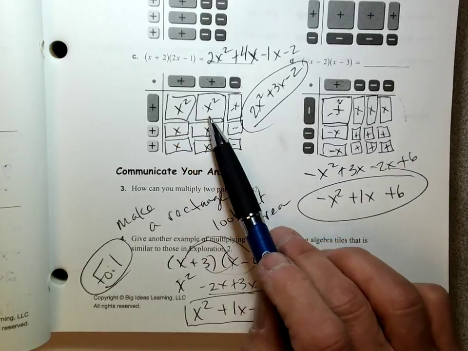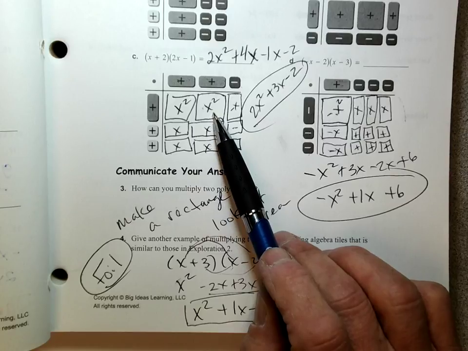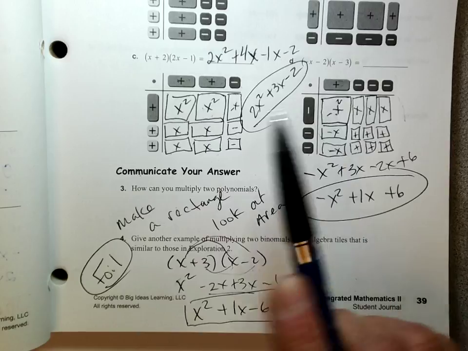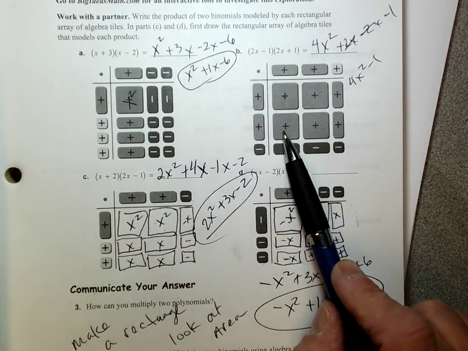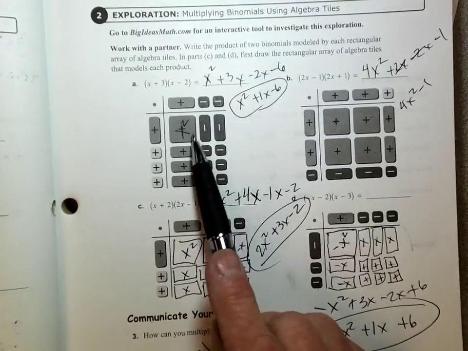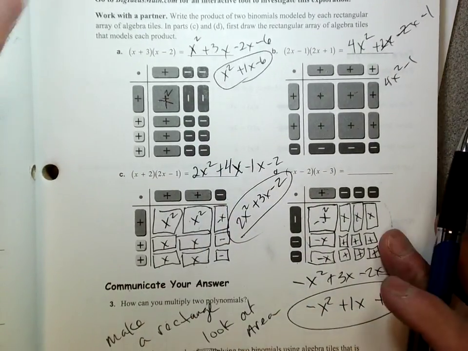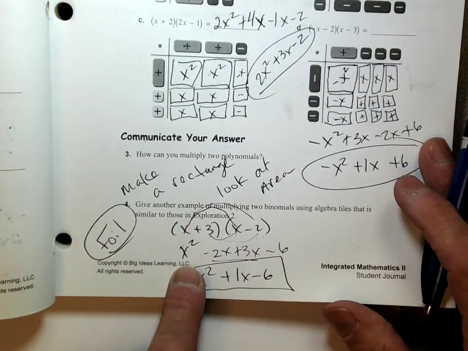There are no x to the fourths. I don't see any x to the fourths. There are 4 x squareds, but there are no x to the fourths. So when I get down here, I better not have any x to the fourths. I should have an x squared.